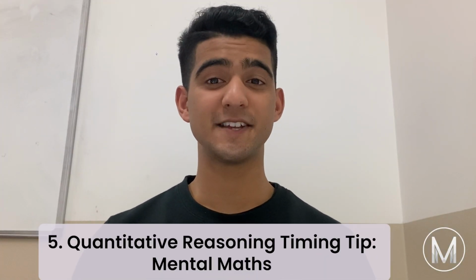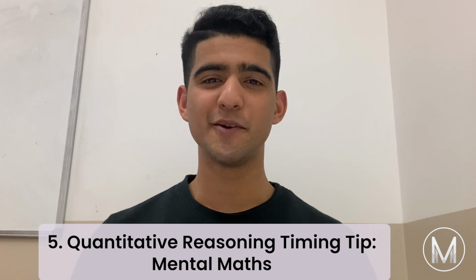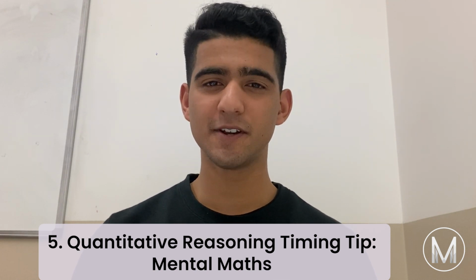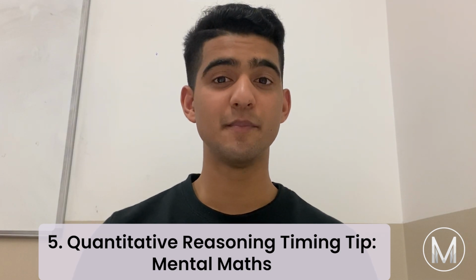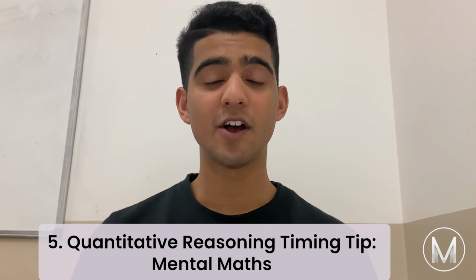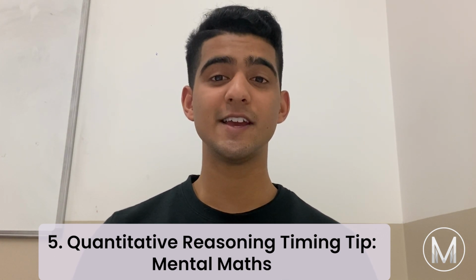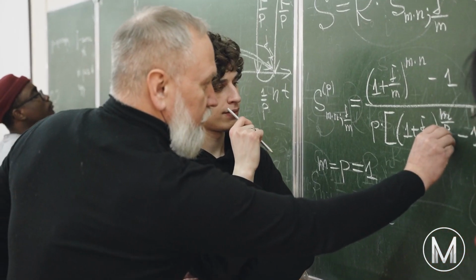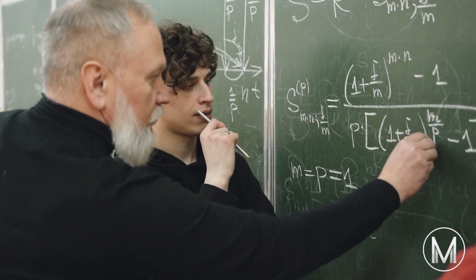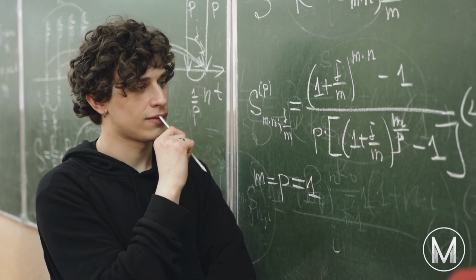Tip number 5 for quantitative reasoning is mental maths. Just as important as knowing when to use a calculator, it's important when not to use it. Using mental maths instead of inputting numbers onto the calculator could save you time on questions. If this happens over a number of questions, it could save you enough time to ensure that you finish the section. Spending a little bit of time practicing your mental maths and timetables can really go a long way to help speed up your performance.